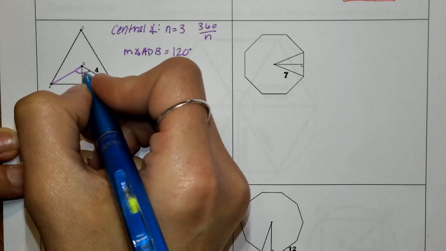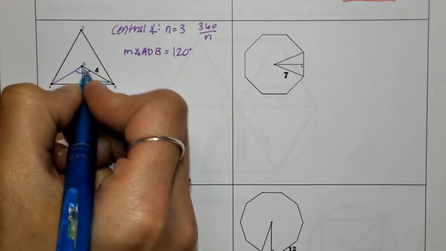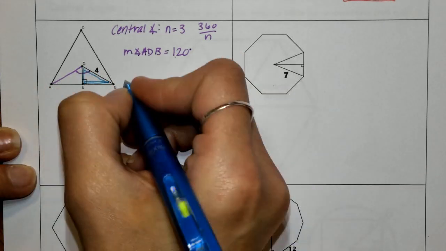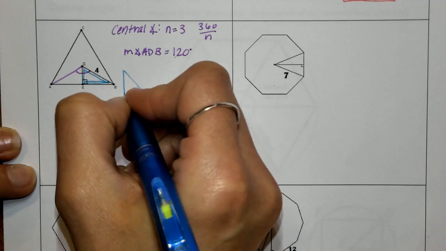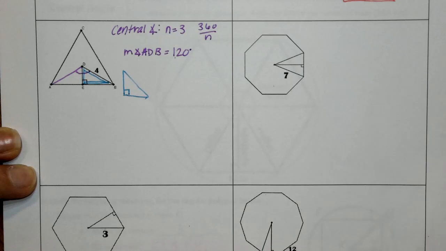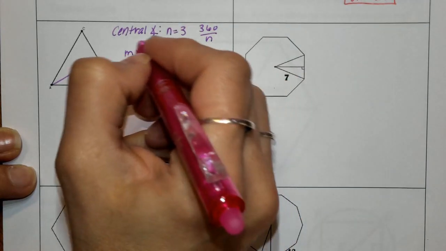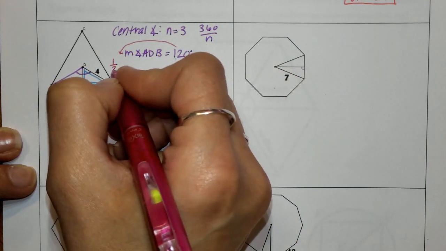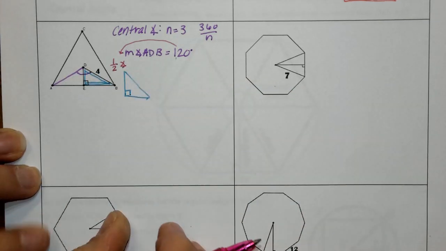So we'll go ahead and pull half this triangle, triangle DEB. And since we pulled half the triangle, we want half the angle, which is going to be 60.